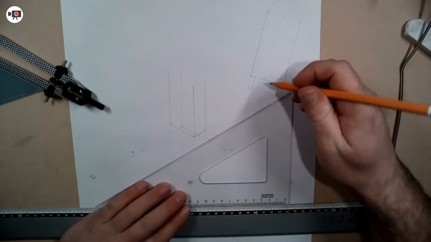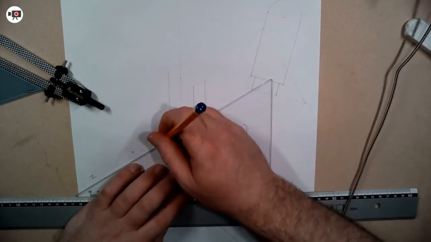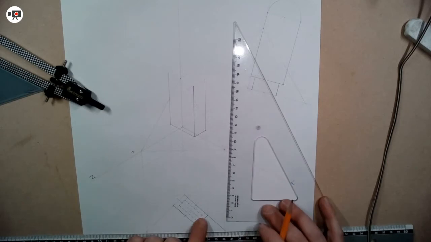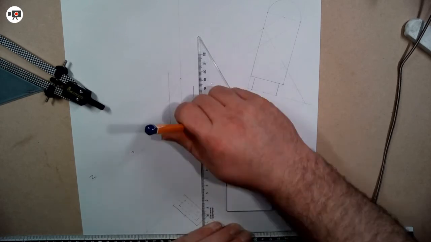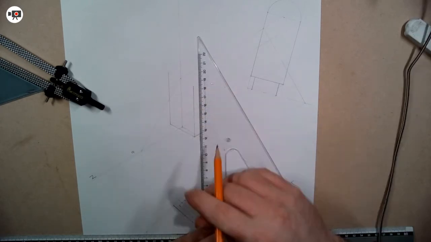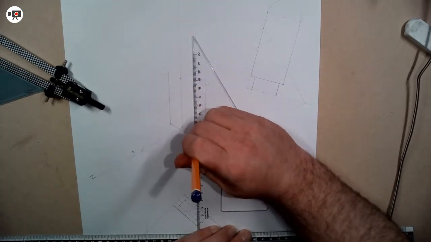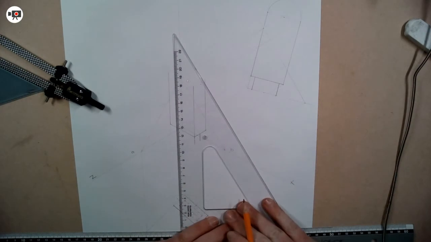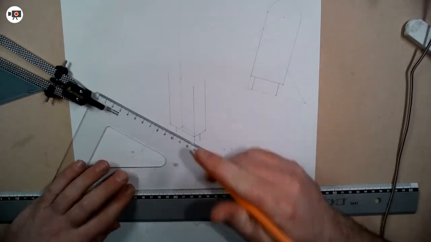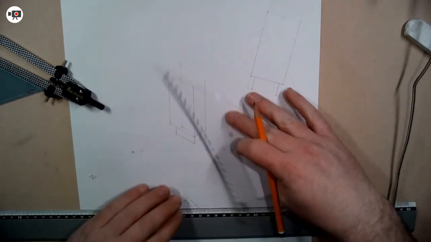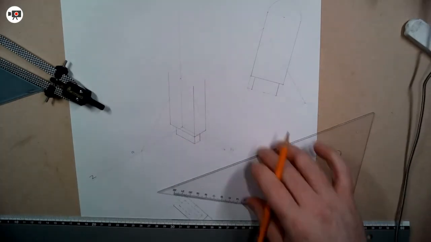So if I bring down the bottom 2 points and these two and project them up, I'm going to be using the hidden detail here. Find the first point, second point, and the final point. And there's the USB port part.